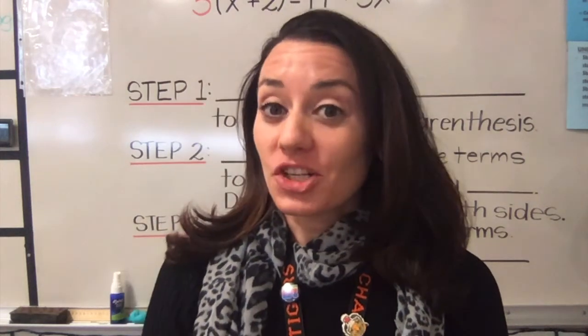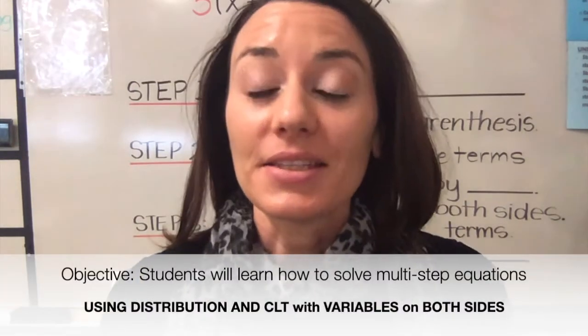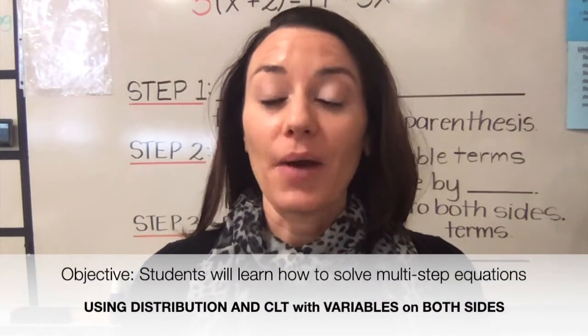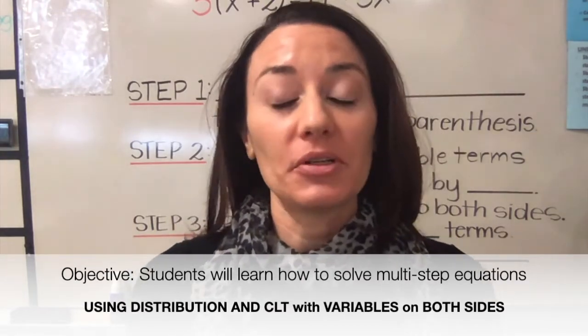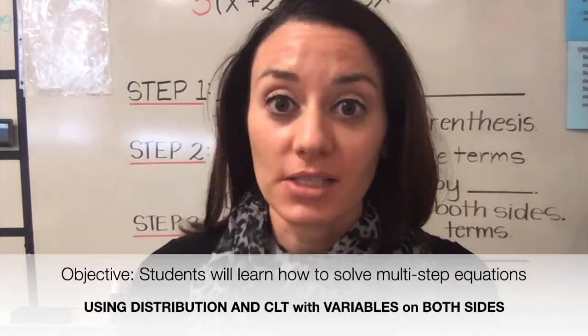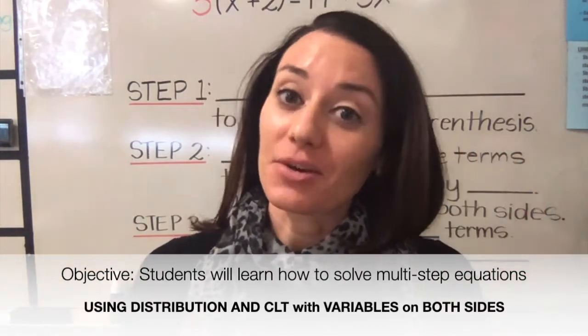Solving multi-step equations. This is a review of part 4. In today's lesson, students will review how to distribute and to combine like terms when a variable is on both sides of the equal sign. When a variable is where? Both sides of the equal sign.